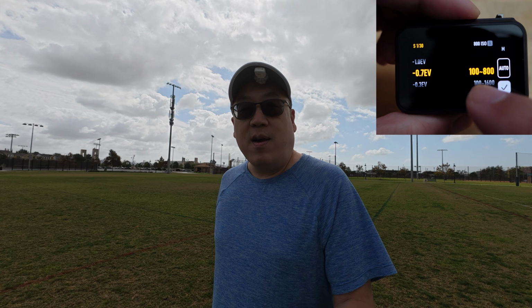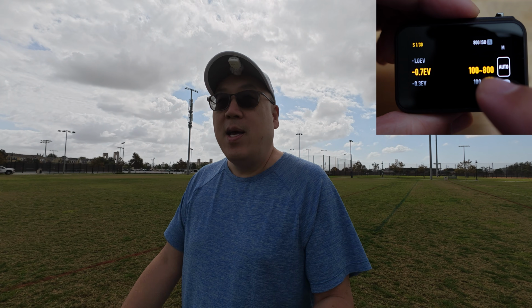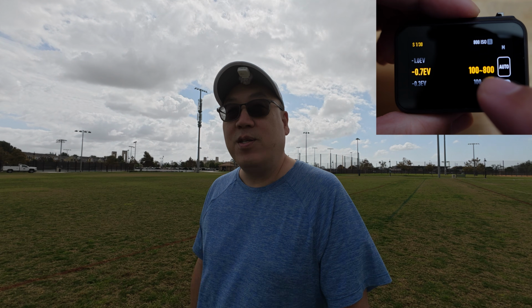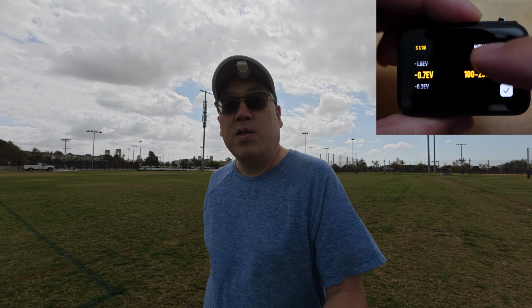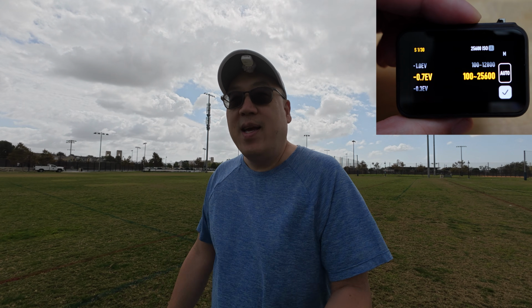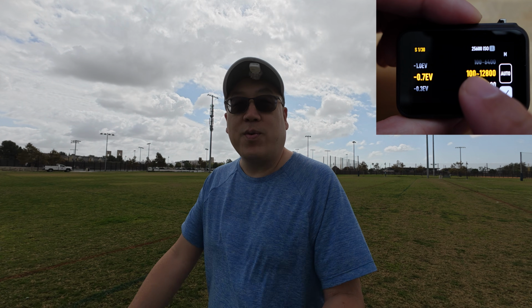And again, I will leave the auto ISO turned on, but adjust the range to where you feel like you don't have a lot of noise. So I have mine adjusted to 100 to 12,000 something. I think that's pretty good for most situations.